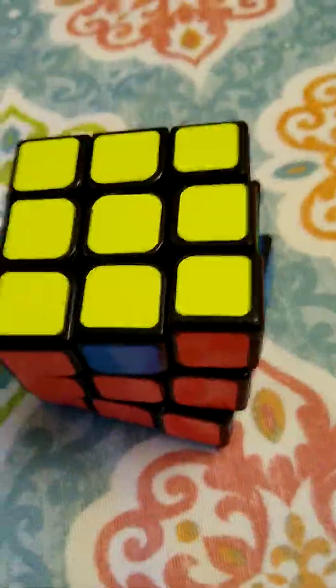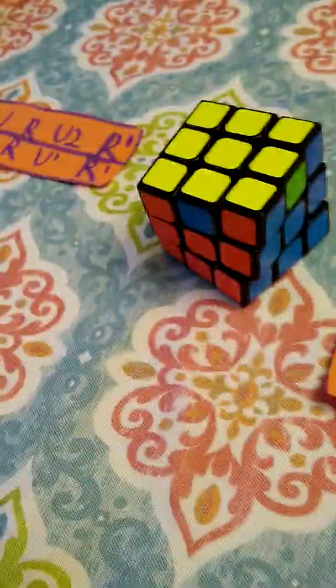So you're going to do this algorithm. If you don't have a third side solved, do it, and you will get this third side solved, and you're going to put it in the back.